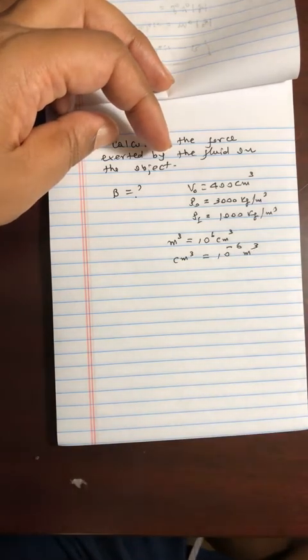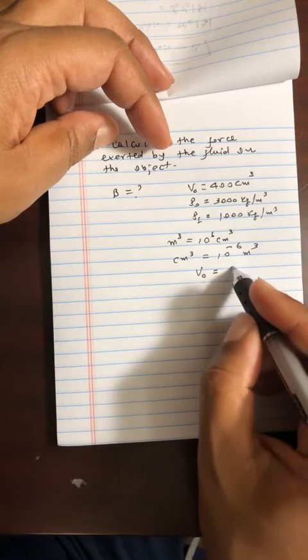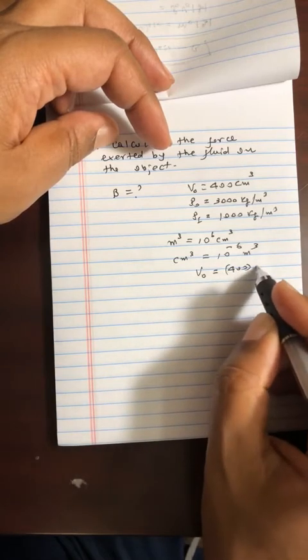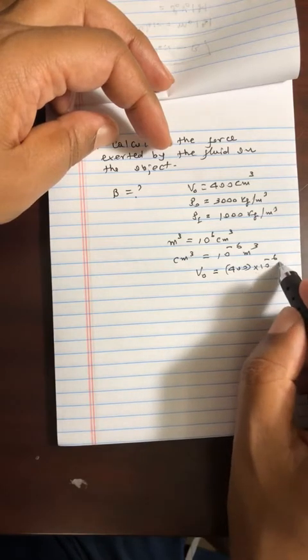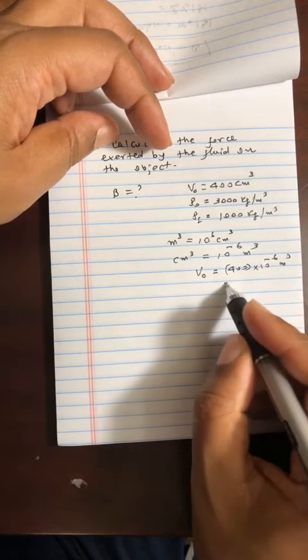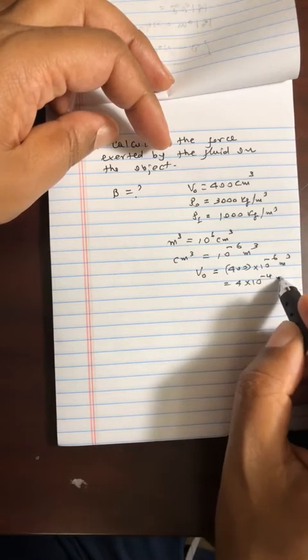Because of that, V naught would be 400 times 10 to the power of -6 meter cubed. In other words, it's 4 times 10 to the power of -4 meter cubed.